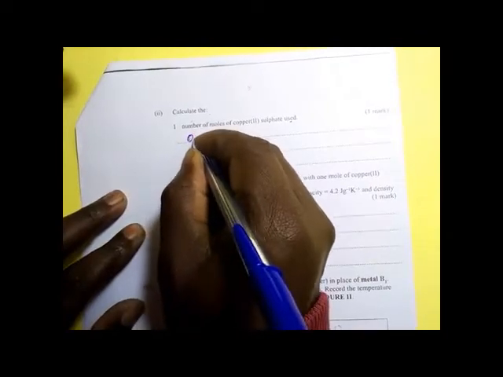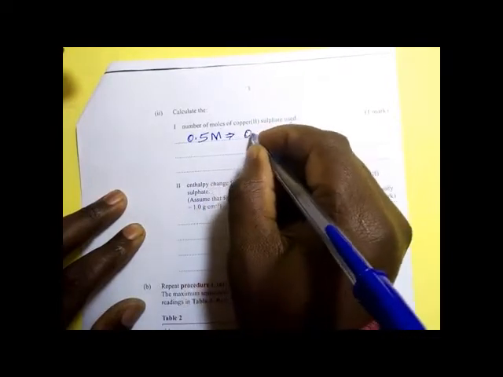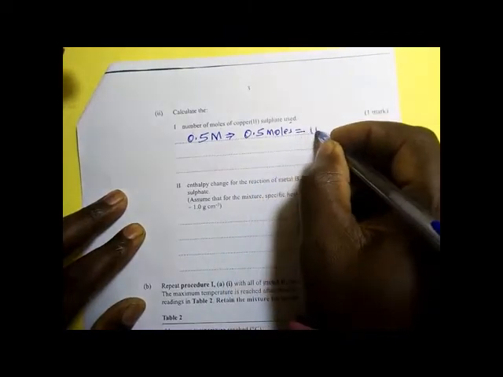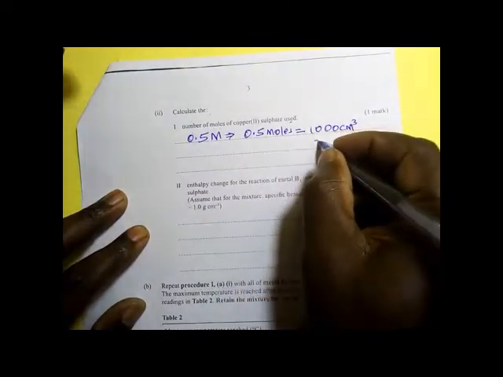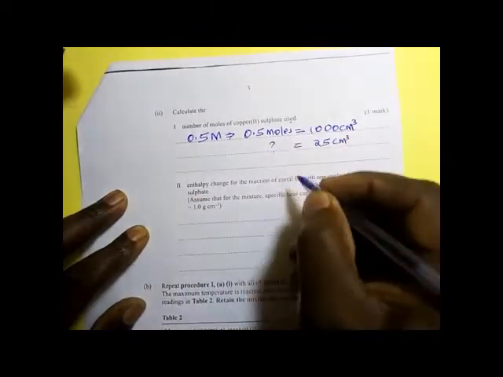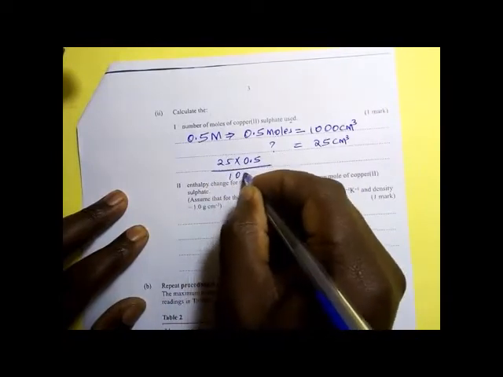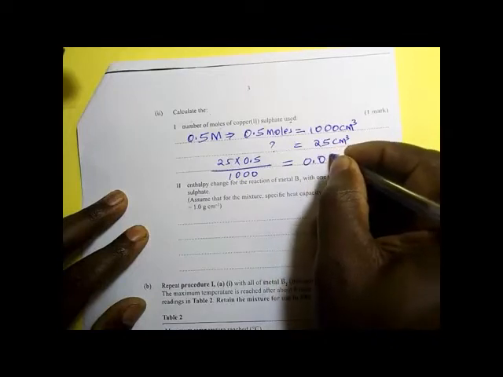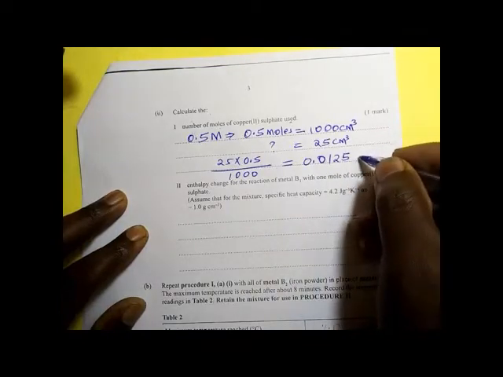We know that 0.5 capital M implies that 0.5 is the number of moles which are in 1 liter. Then we ask, what will be the number of moles in 25 cm³ of solution A that was used? So it is 25 times 0.5 divided by 1000, and this is going to give us 0.0125 moles.